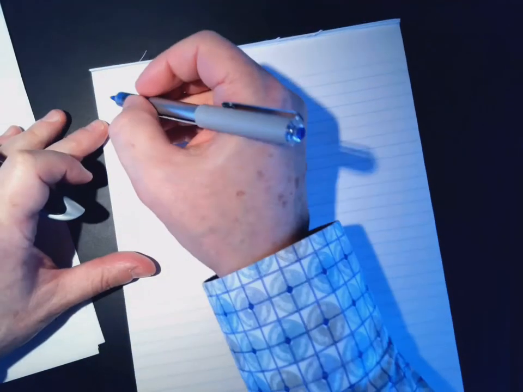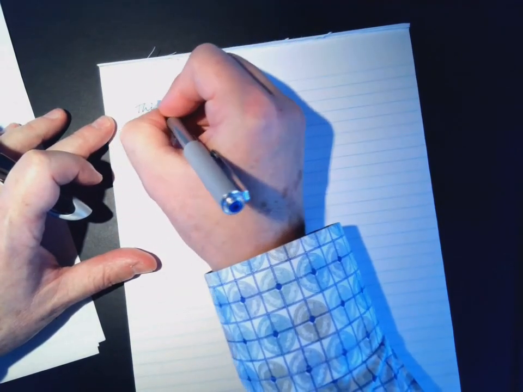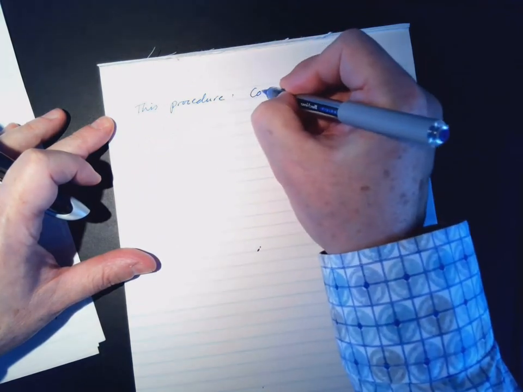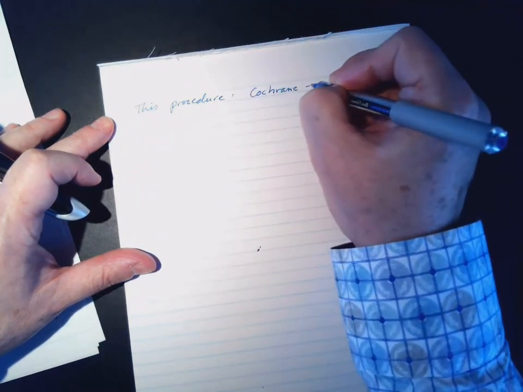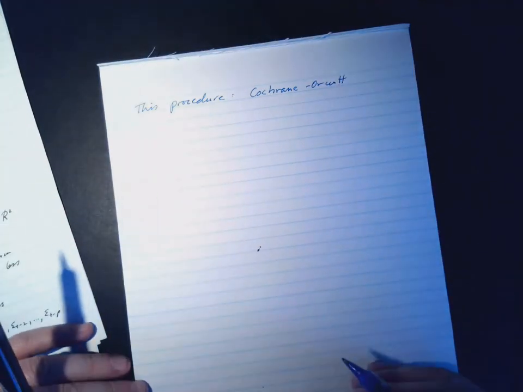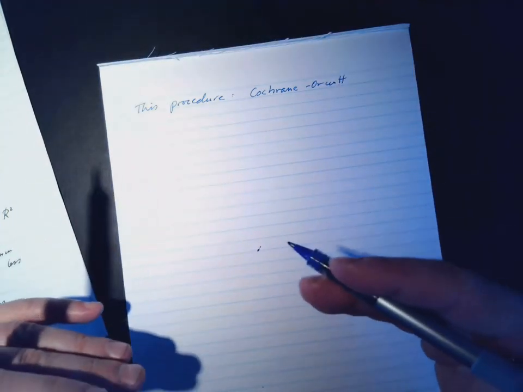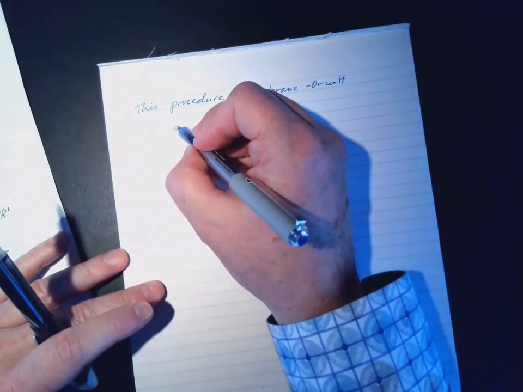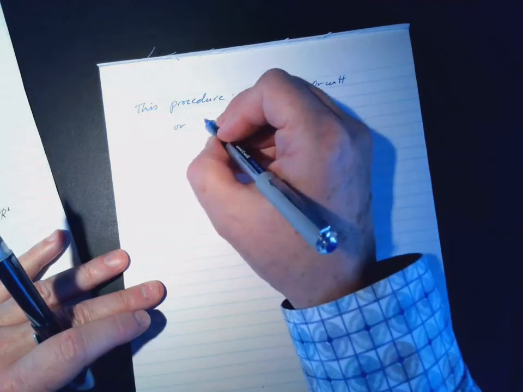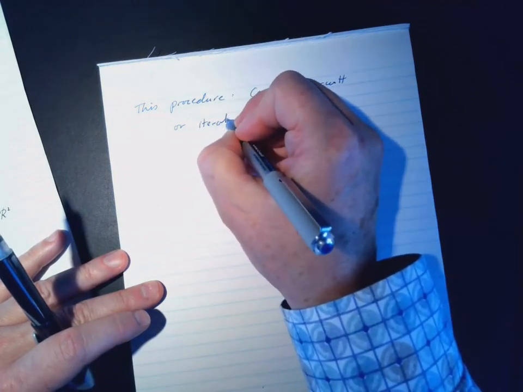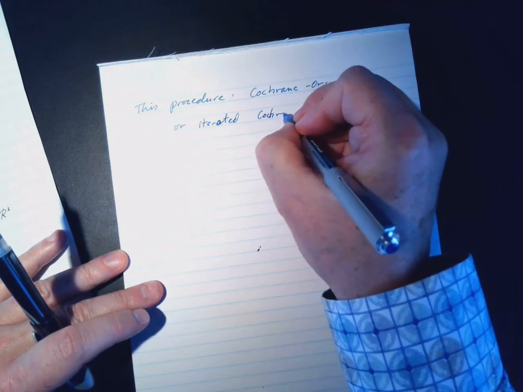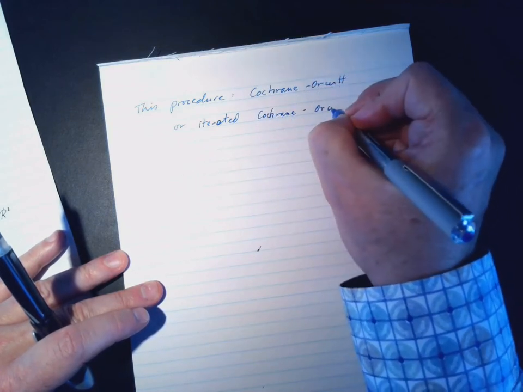All right, so this procedure is called Cochrane-Orcutt. So that first set of steps, the first 4 steps, is Cochrane-Orcutt. And then if you add in the 5th step that takes you back into the loop, it's iterated Cochrane-Orcutt.